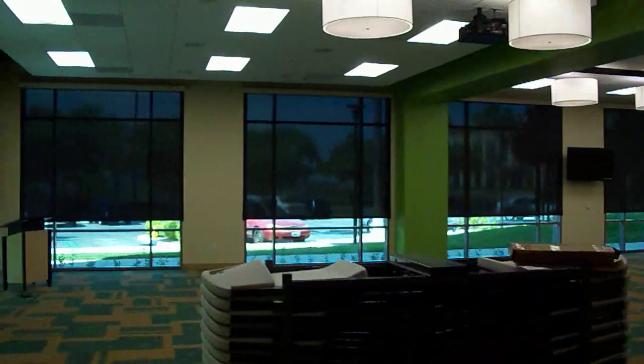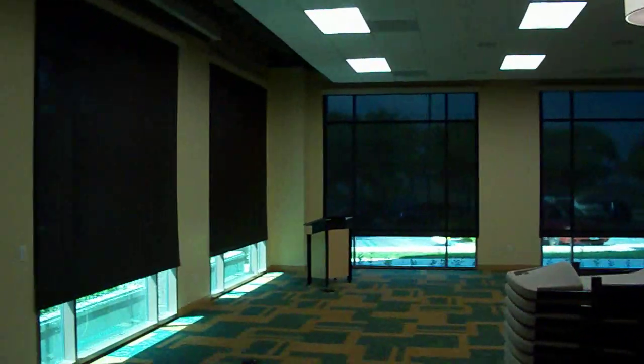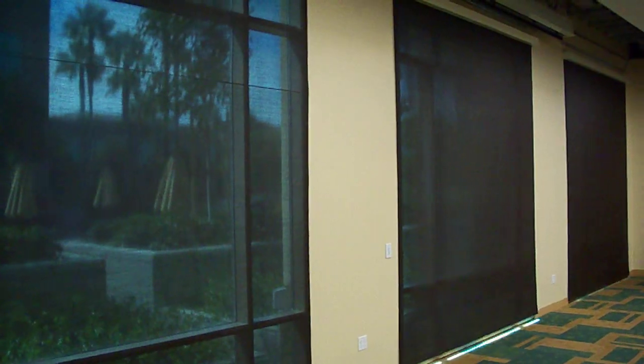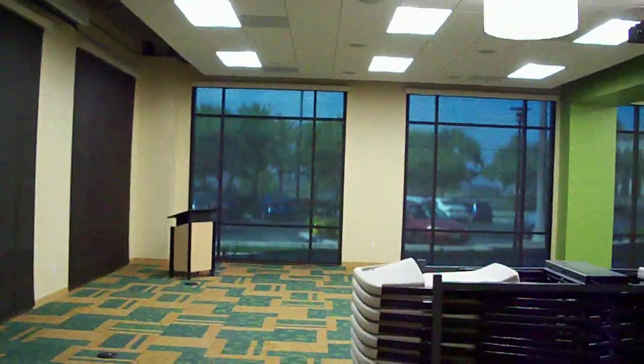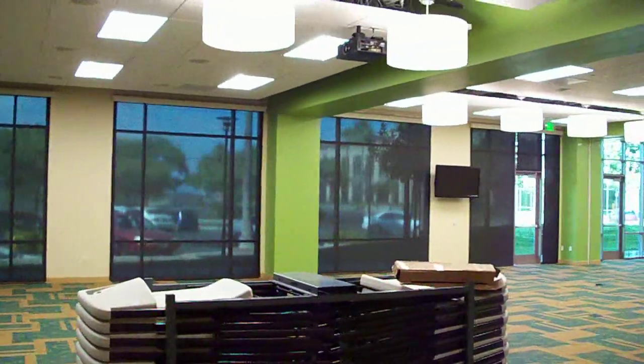And it creates a nice setting. We have a 1% material on here, so it creates a nice setting where the clients can still see outside, but yet it darkens the room up enough in order to see a good presentation. So there you have it, motorization through 3 Blind Mice and Somfy Digital Network.